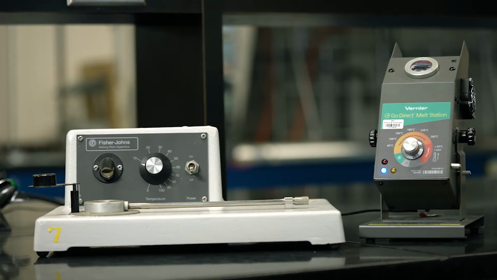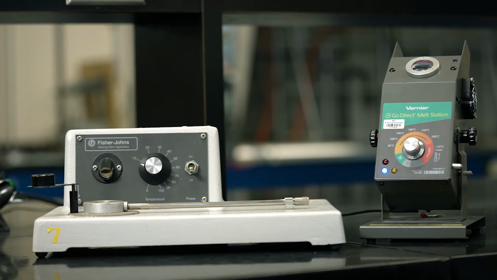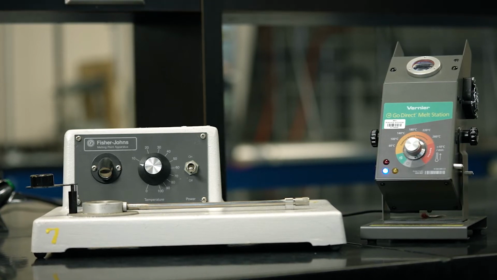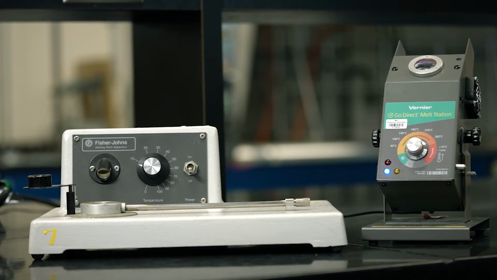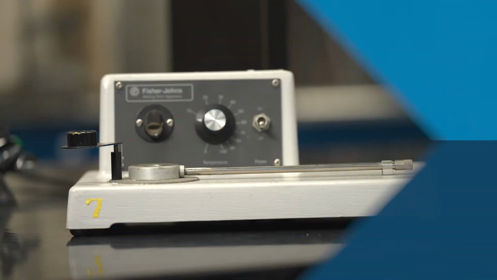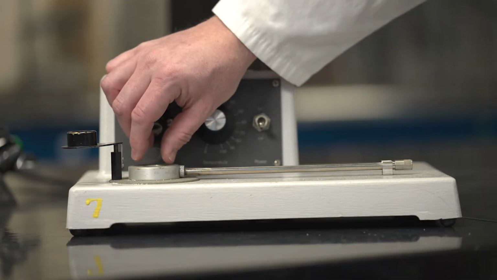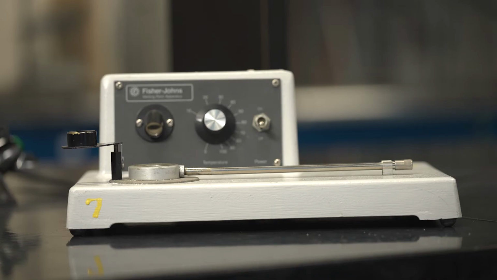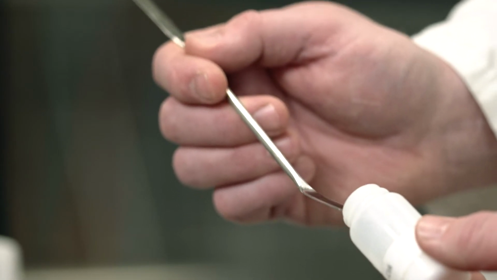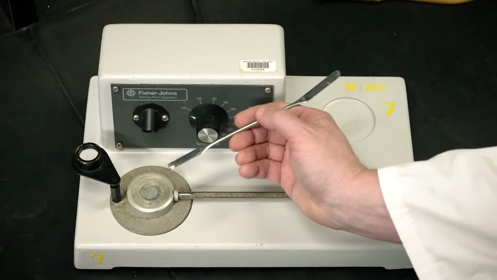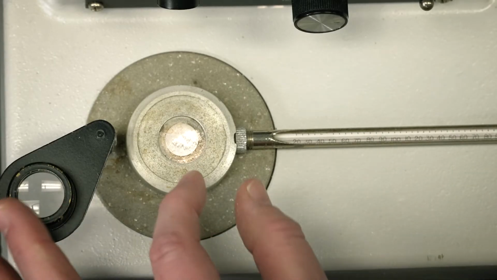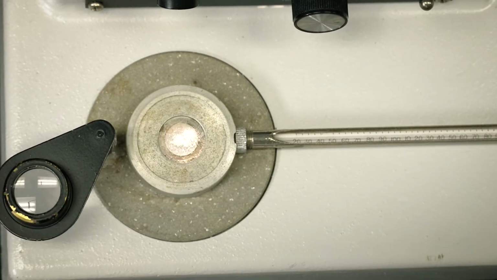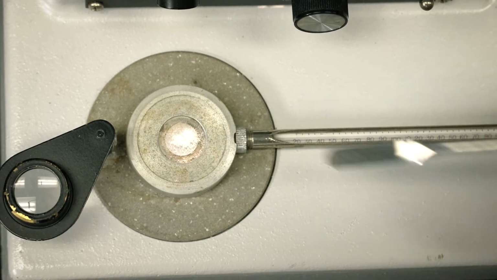Our lab uses Fisher-Johns apparatus and Vernier melt stations that can melt solid substances from 30 to 260 degrees Celsius. For the Fisher-Johns apparatus, first take a microscope cover glass and place it on the heat block. Use a spatula and take a small amount of solid sample and place it on the cover glass. And place another cover glass on top like a sandwich.